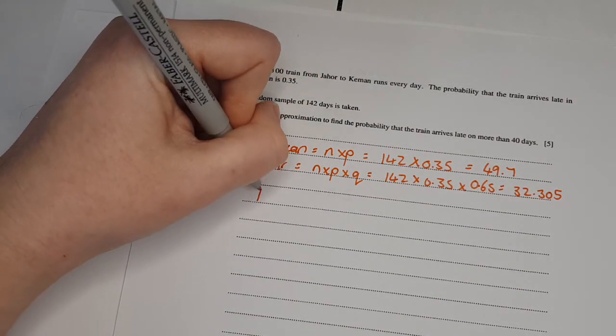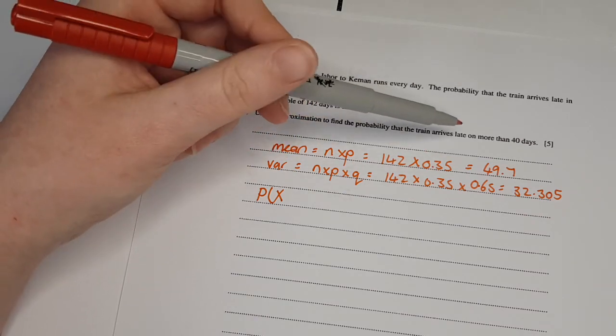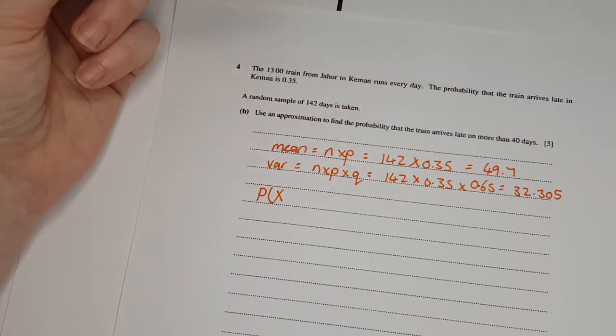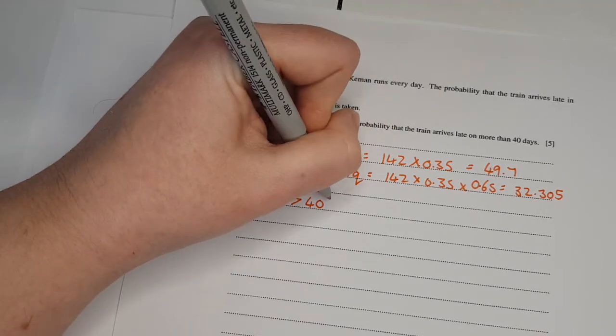So now I want my x value of more than 40 days. So that's greater than 40.